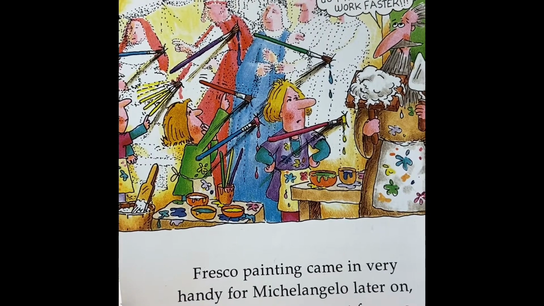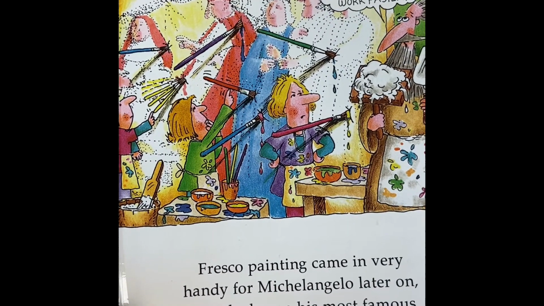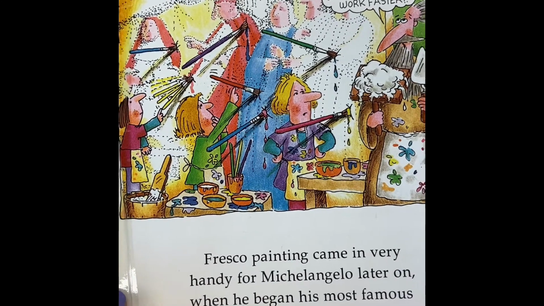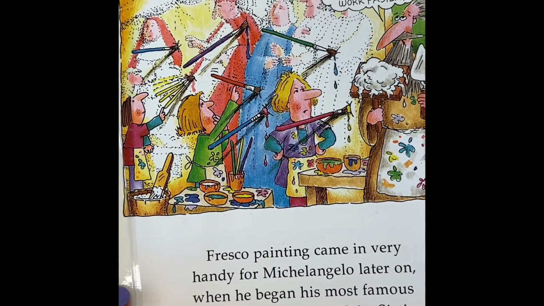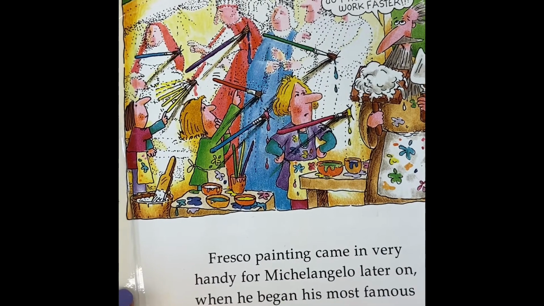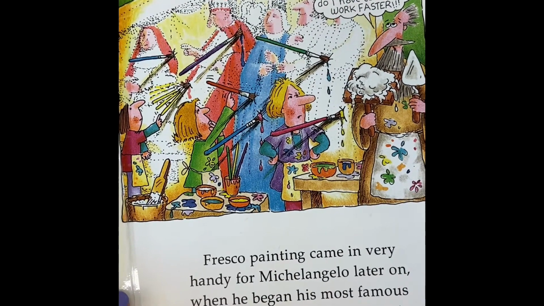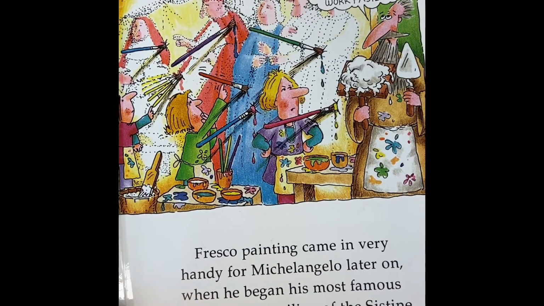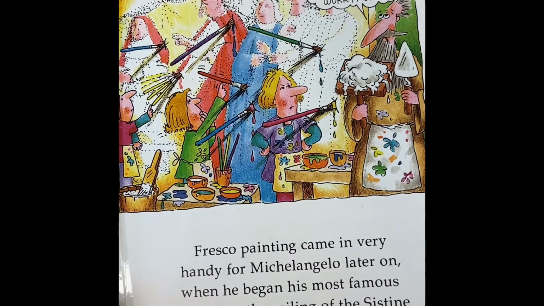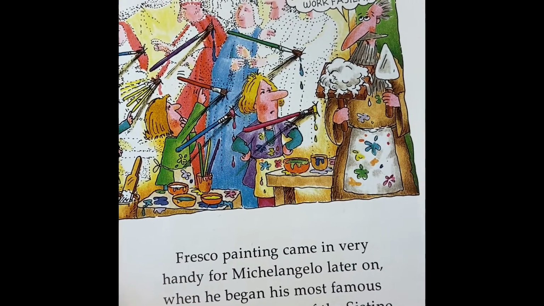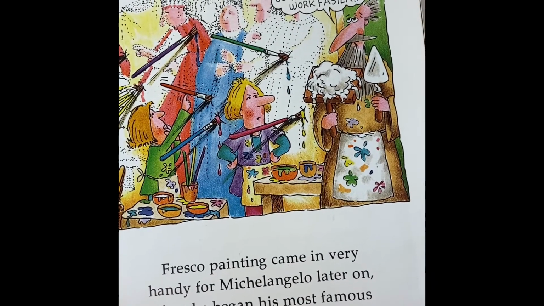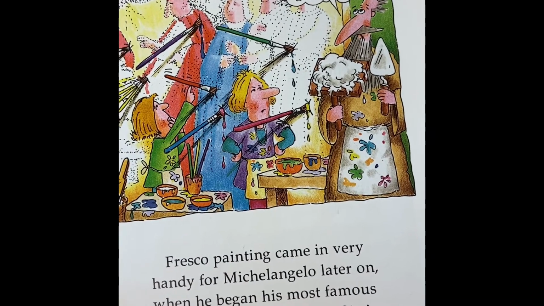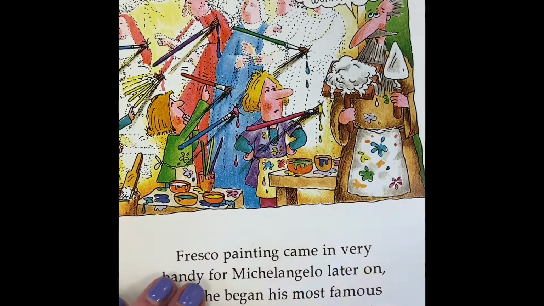Michelangelo learned lots on his own, but he also learned many things about being an artist from his master, Ghirlandaio. One important thing that Ghirlandaio might have taught Michelangelo was the difficult art of fresco painting. To make a fresco, artists put on wet plaster, and as the plaster dries, the painting becomes part of the wall, so it lasts a long, long time. And this is because the paint won't flake off. Fresco painting came in very handy for Michelangelo later on when he began his most famous painting, the ceiling of the Sistine Chapel.